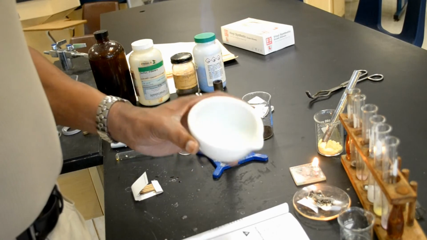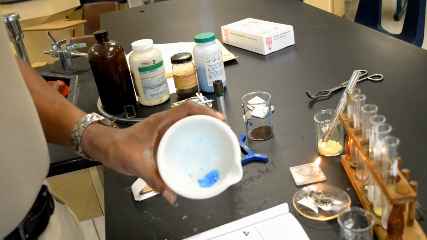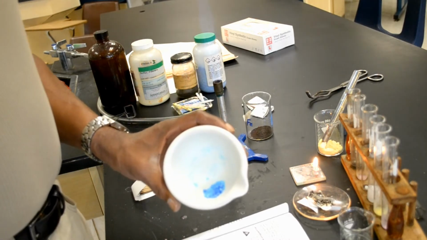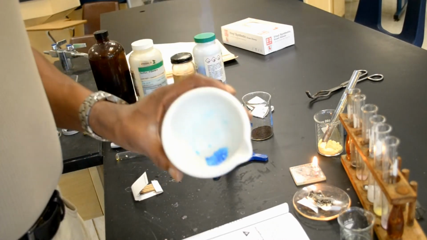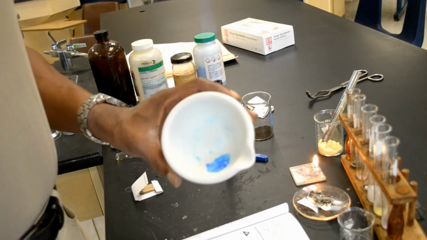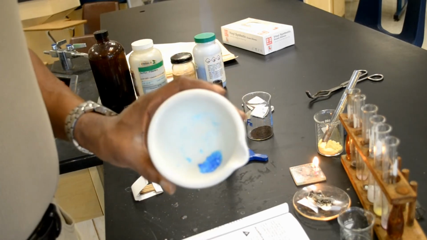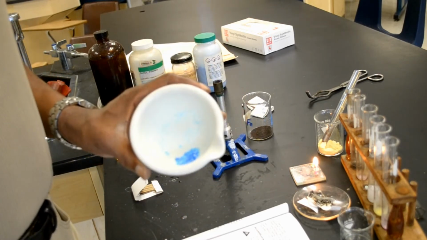Grinding the copper 2 sulfate into a powder was a physical change. In a physical change, you still have the original substance available. It's only in a different form. What was a crystal now is a powder, but it's still copper 2 sulfate.